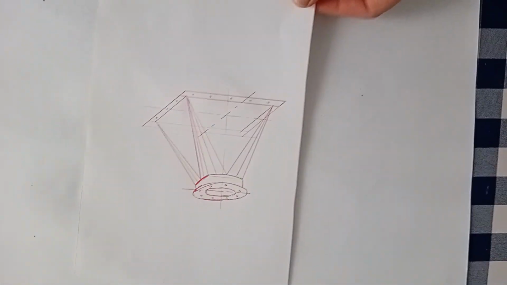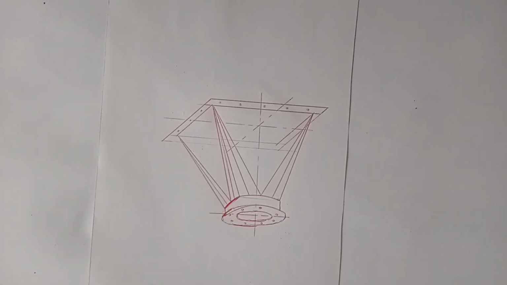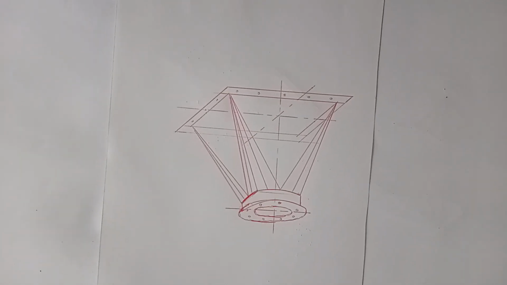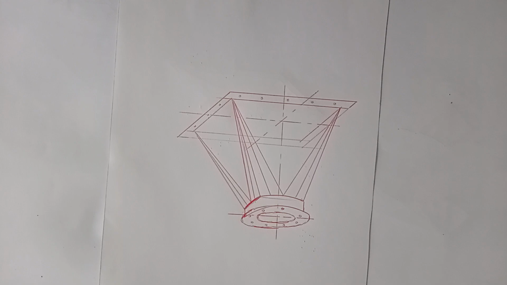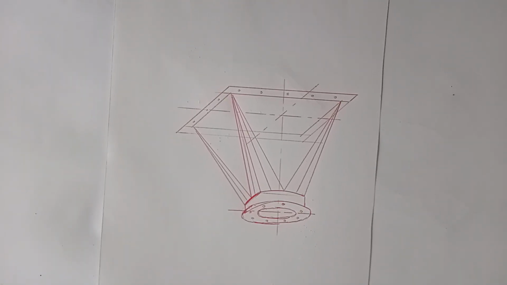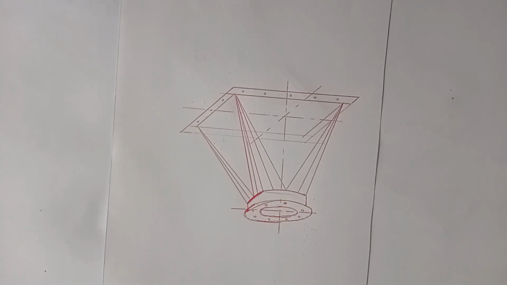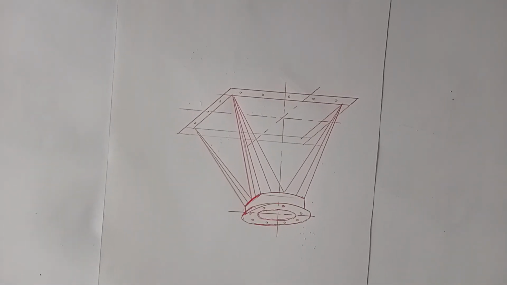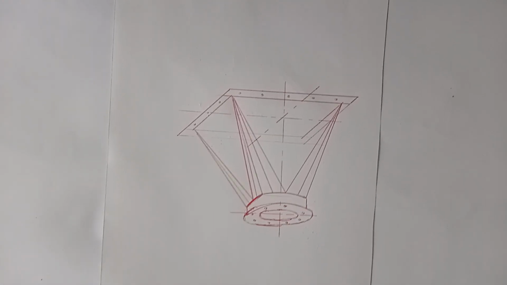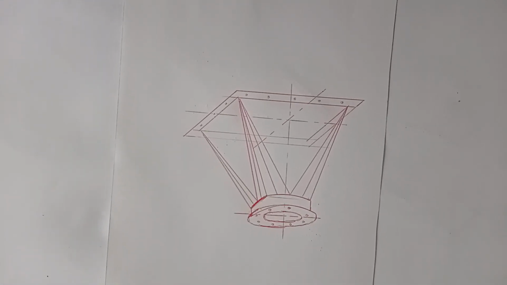These so-called transition ducts usually look like this: they have a rectangular base, and they are mostly transformed into a round shape, and in most cases there's a round flange on them.